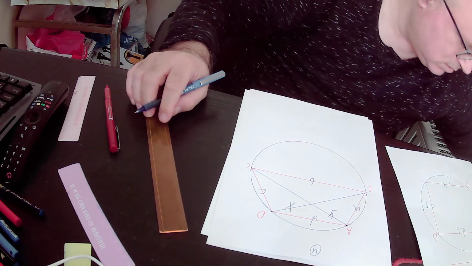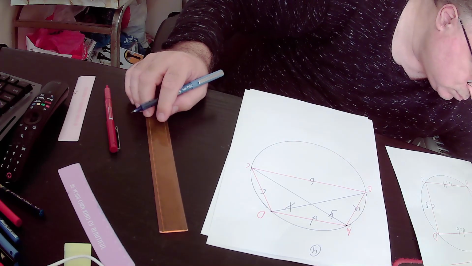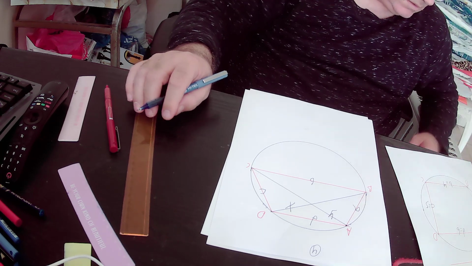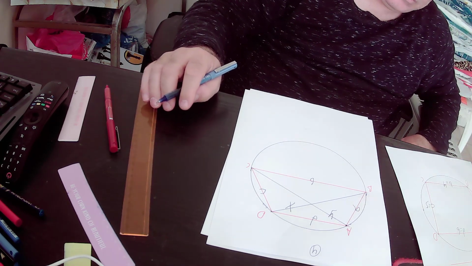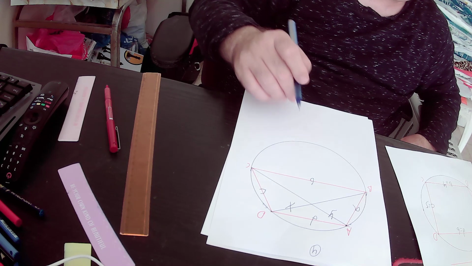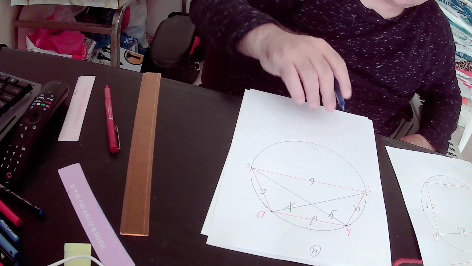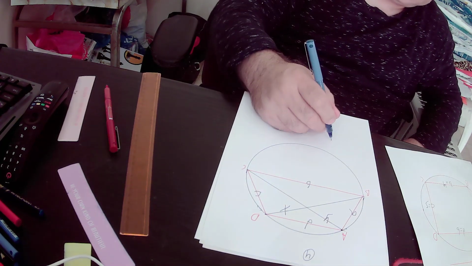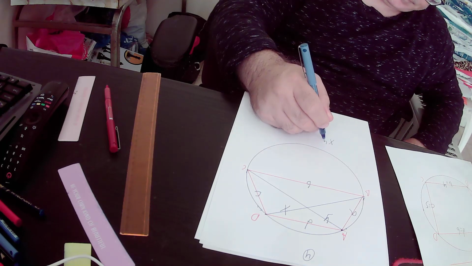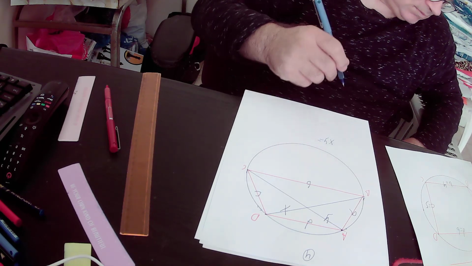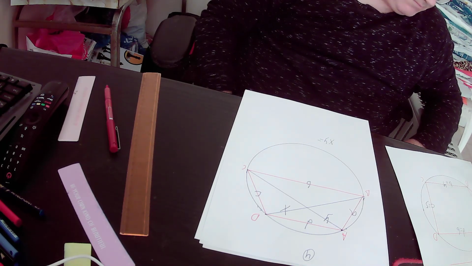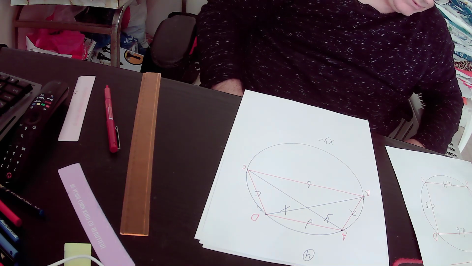Then, according to rule number 2, the product of its diagonals, that is to say X times Y, equals the sum of the products of its opposite sides.